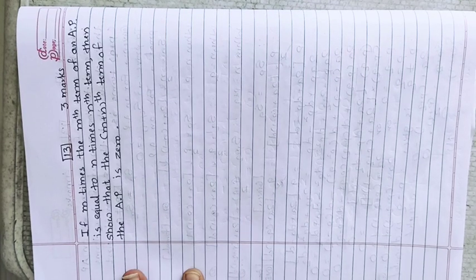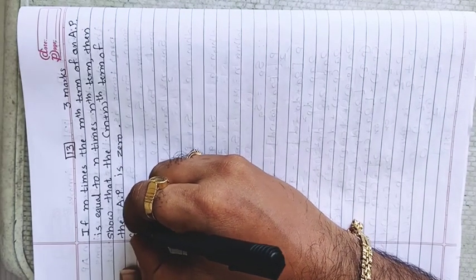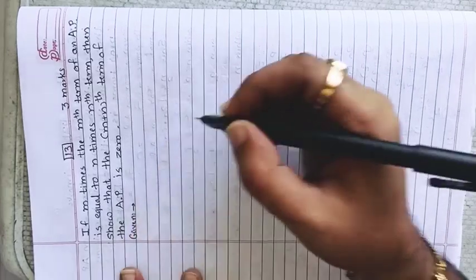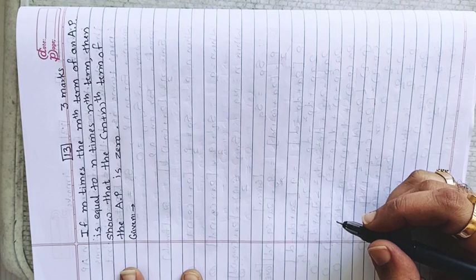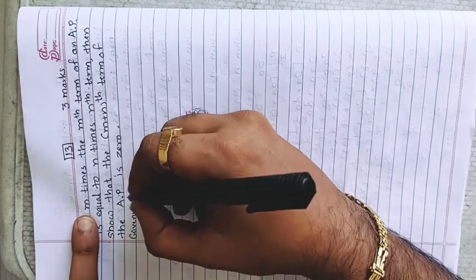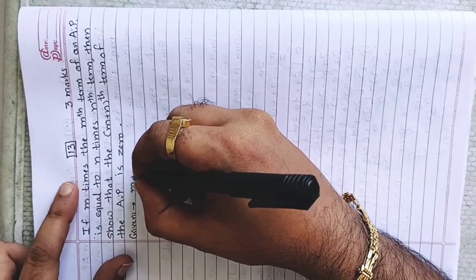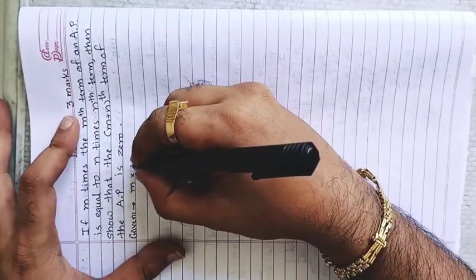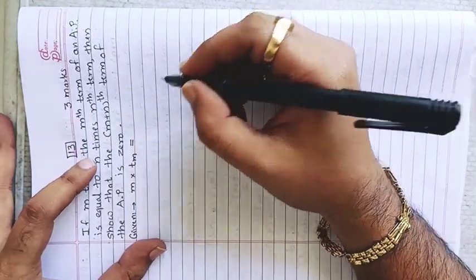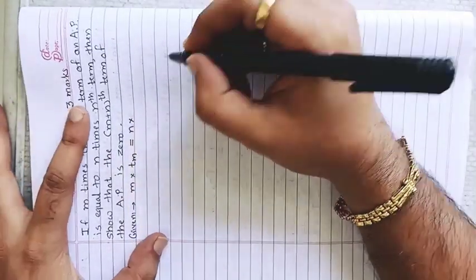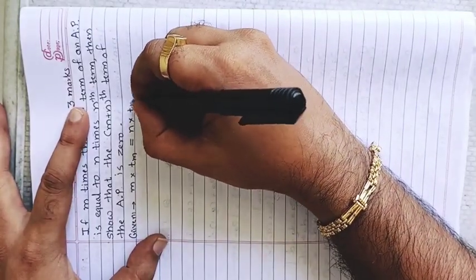Sum number 13, which is of 3 marks. This sum is just like the 12th sum. If you know the 12th sum, the 13th sum will be very easy. Now we will write the given first. m times the mth term of an AP is equal to n times the nth term. m times means multiply. The mth term, that is T of m, equal to n times, that is n into the nth term, that is T of n.